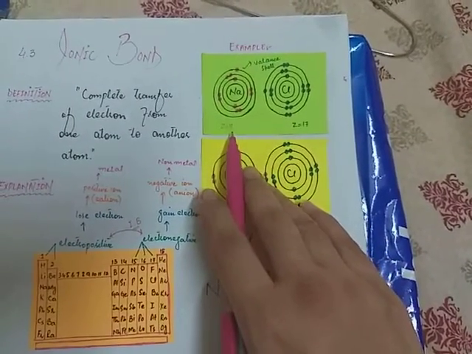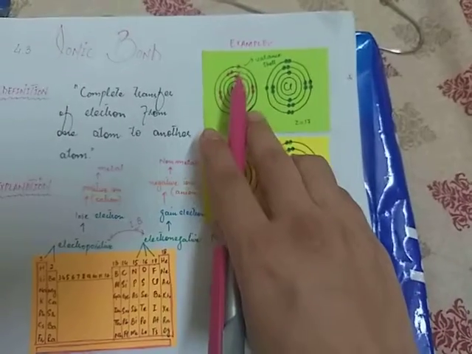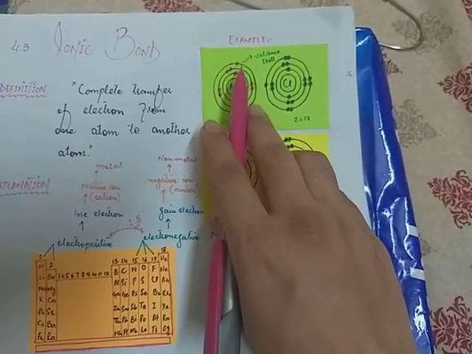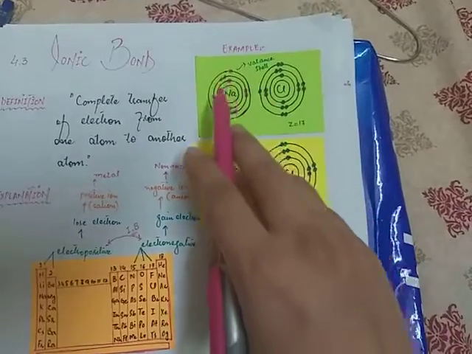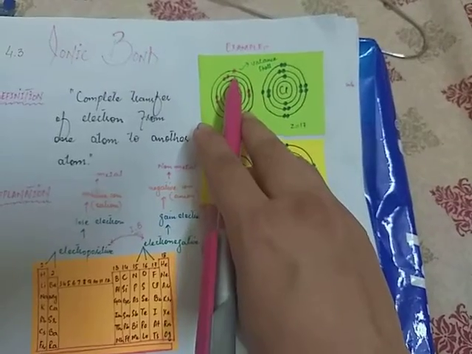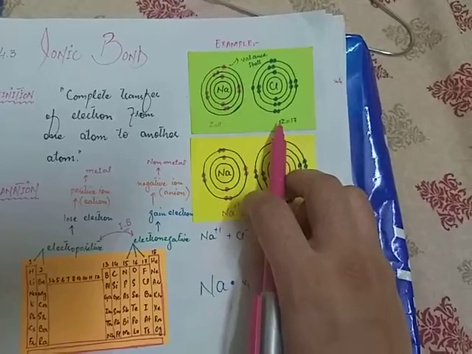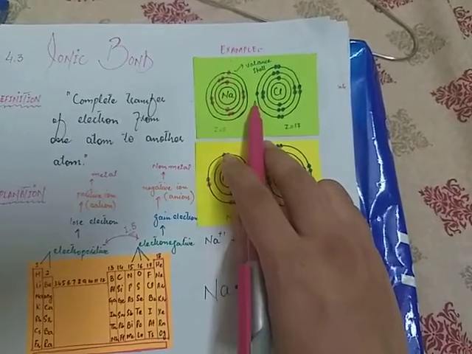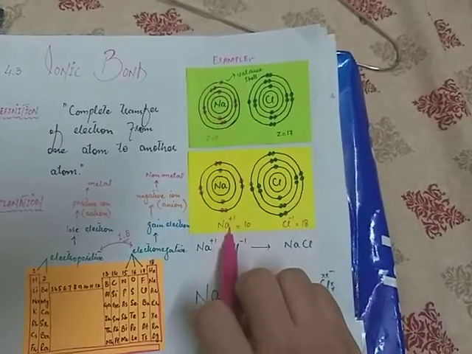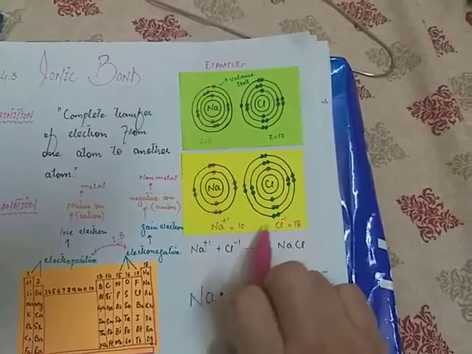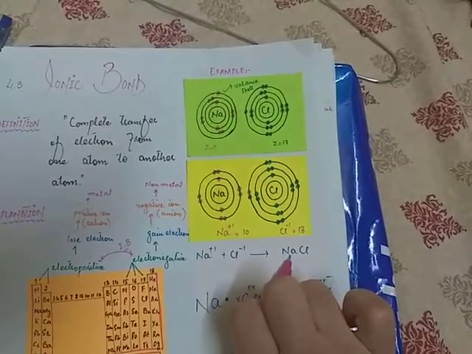Sodium atom has 11 electrons and chlorine atom has 17 electrons. There is only one electron in the valence shell of sodium and there are 7 electrons in the valence shell of chlorine. Sodium, being a metal, loses its electron to complete its octet, and chlorine, being an electronegative element, gains this electron and becomes a negative ion and follows the octet rule. Sodium carries positive charge, chlorine carries negative charge. Both of the ions come close to each other and sodium chloride is formed.